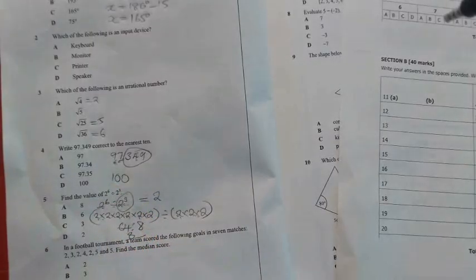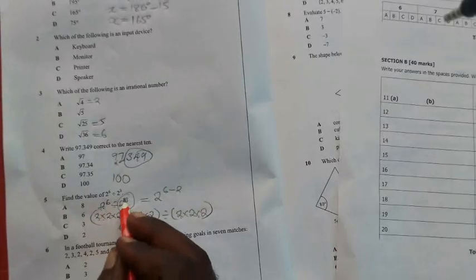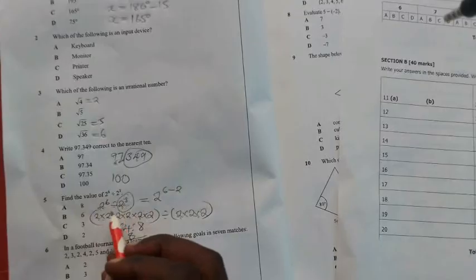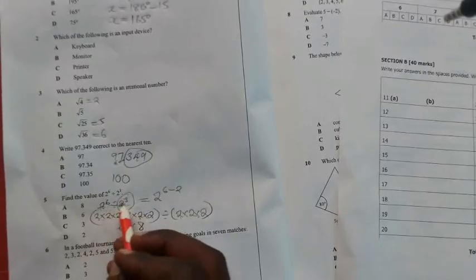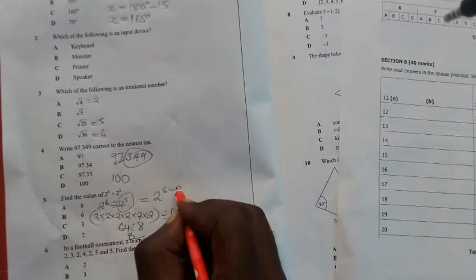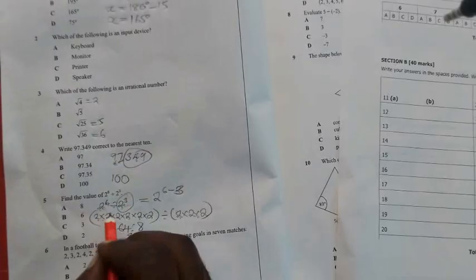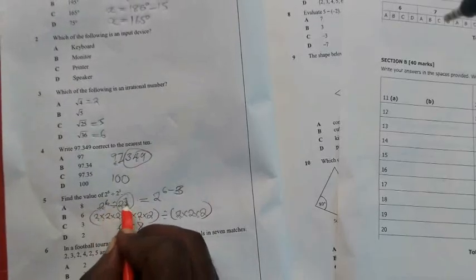When you're dividing powers, you subtract the indices or the exponents. So we're going to subtract 6 minus 3, this 3.